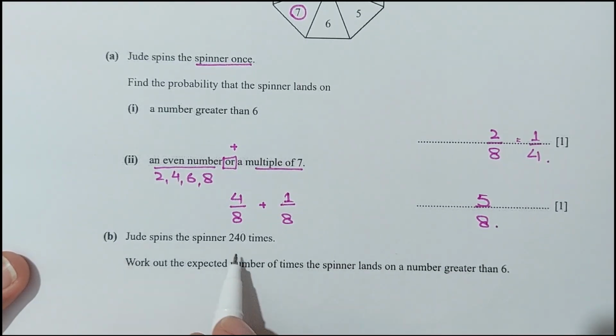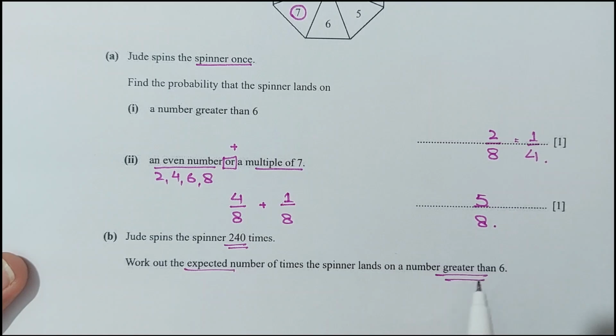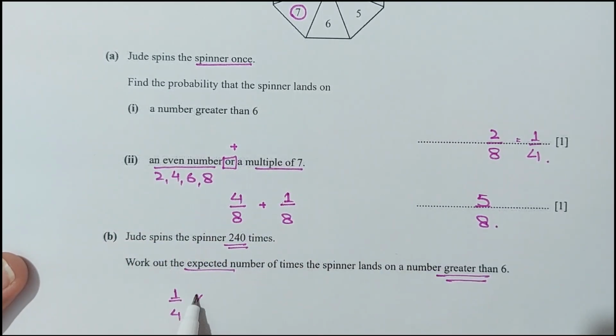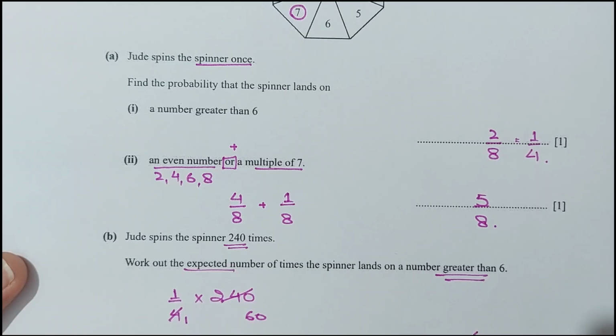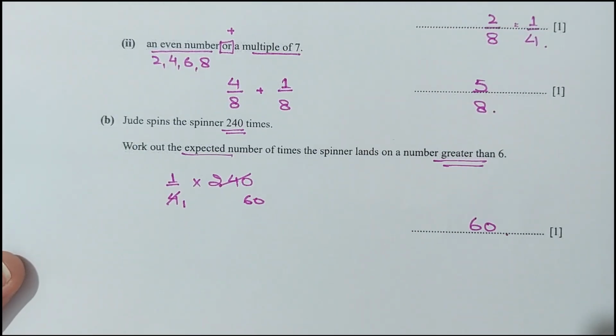Part B, Judy spins the spinner 240 times. Work out the expected number of times the spinner lands on a number greater than 6. The probability of a number greater than 6 is 1 by 4. You have to multiply it by 240. 4 times 1 is 4, 4 times 6 is 24, and 0. So the expected number is 60 times it lands on a number greater than 6.